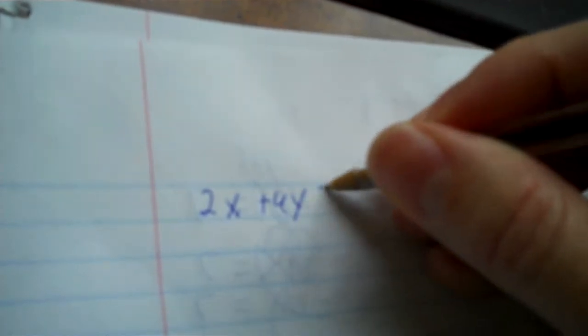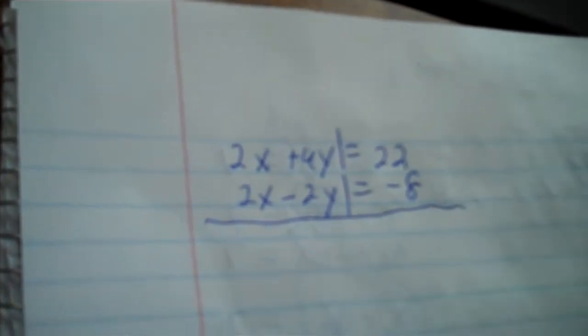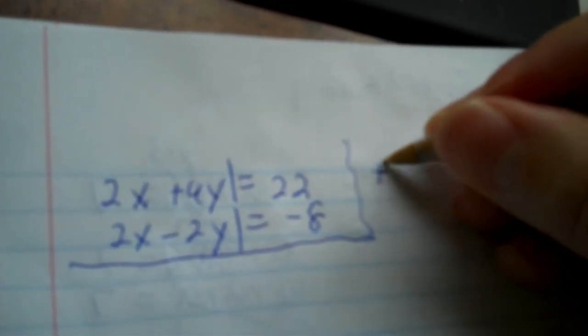2x plus 4y equals 22. 2x minus 2y equals negative 8. So we have to solve for x, we have to solve for y. And again, you don't have the luxury of having a base letter that's all by itself. Look at those walls. See, there's the x's and the y's. You don't have it all by itself. So underline, make the line, plus or minus. Remember, I put these together and these together, add or subtract. One of them needs to be a 0. That's the goal.